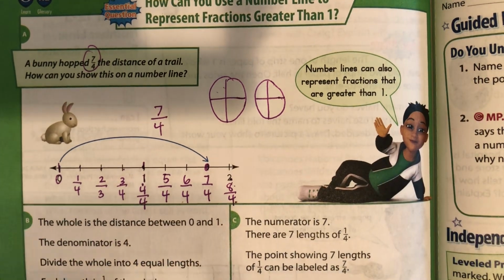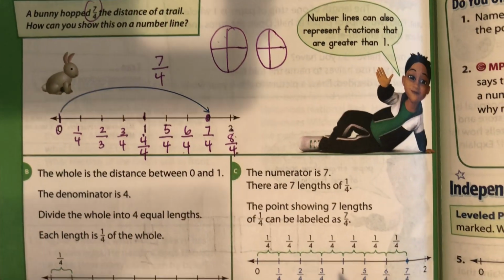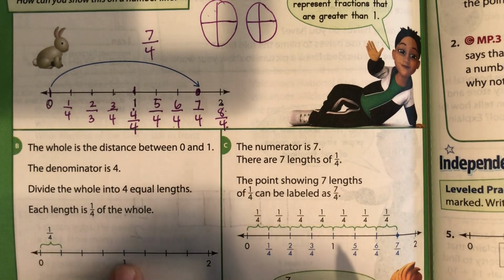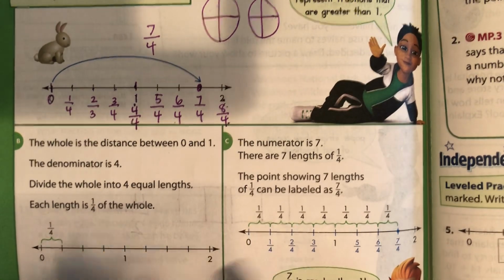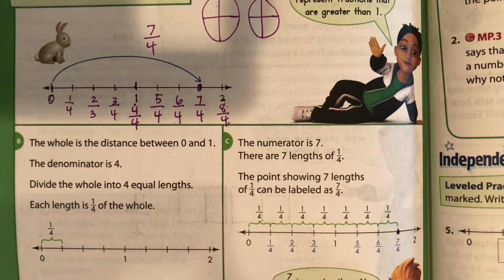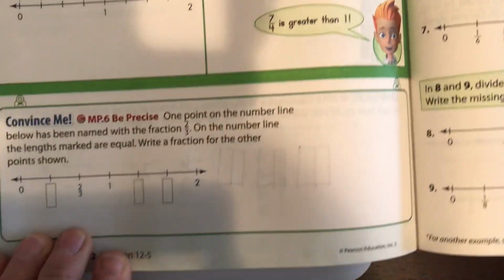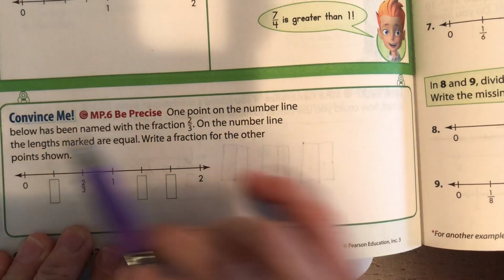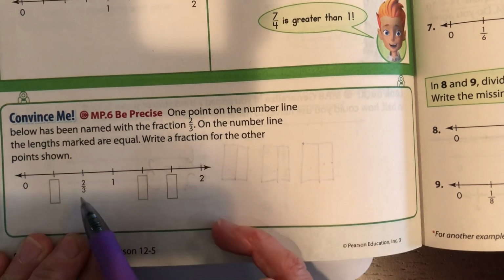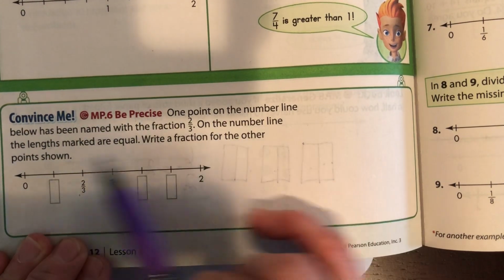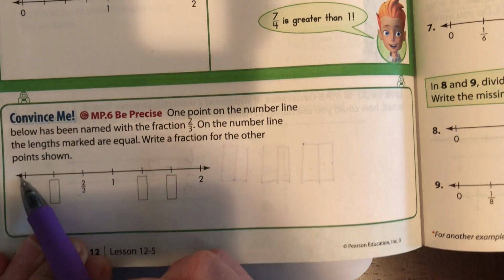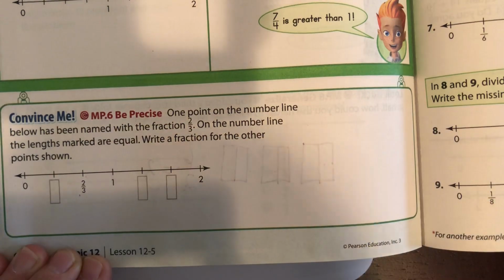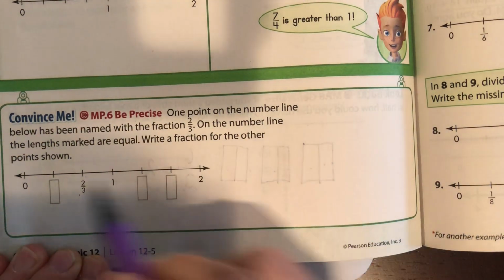Okay? So the whole is the distance between 0 and 1. And our denominator is 4. So this is exactly what we just did. Okay? So 7/4. So let's go down to the bottom of the page. Okay, 1 point on the number line below has been named with the fraction 2/3. On the number line, the lengths marked are equal. That means they're an equal distance apart, which means they're all fractions, okay? Write a fraction for the other points.